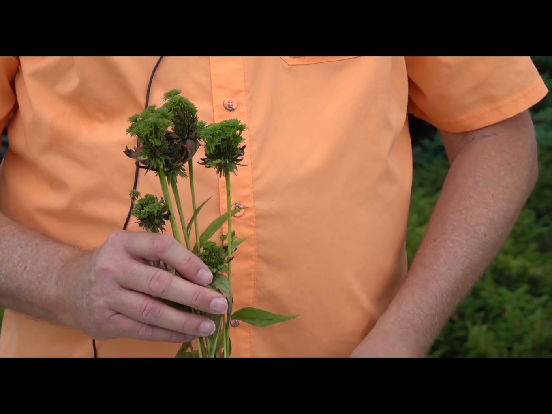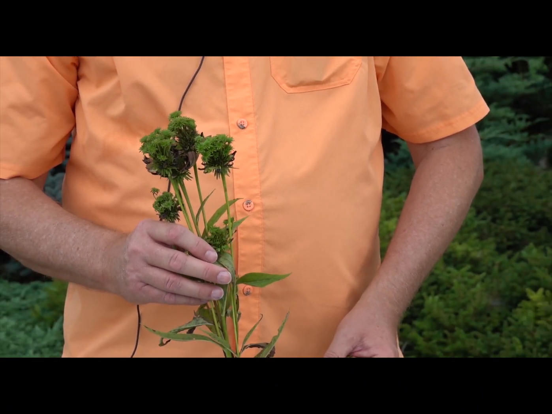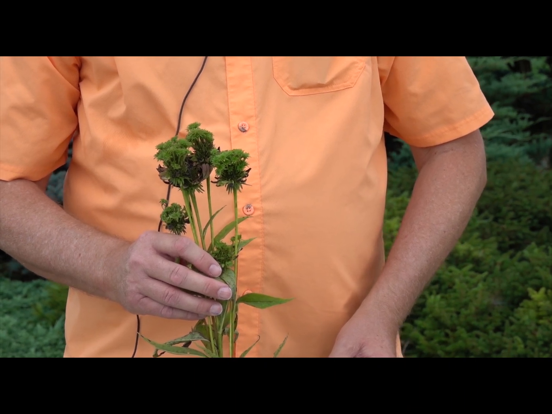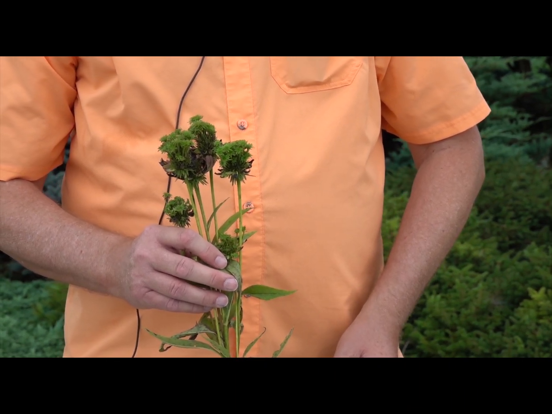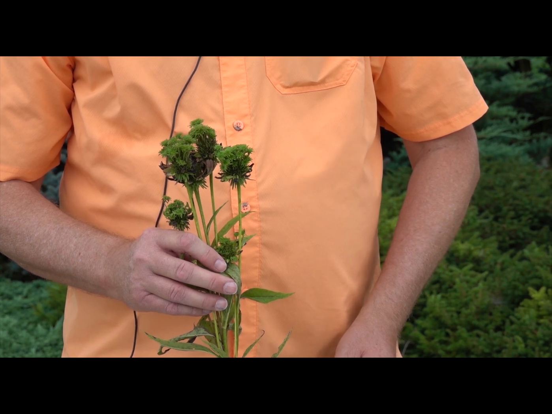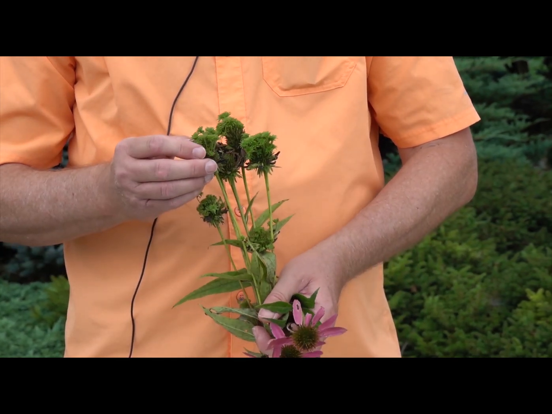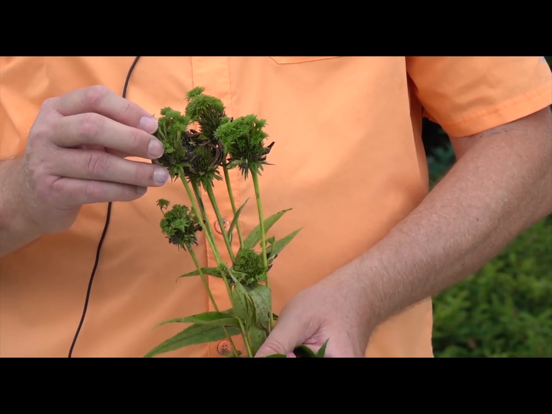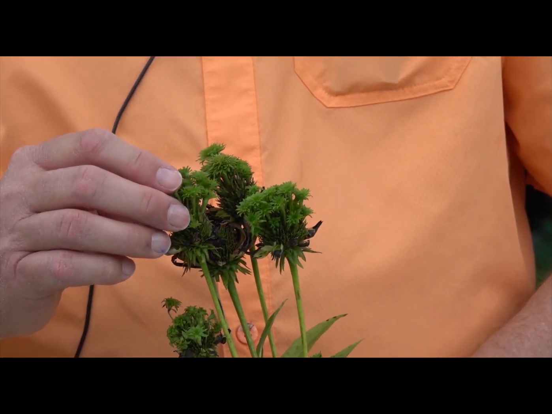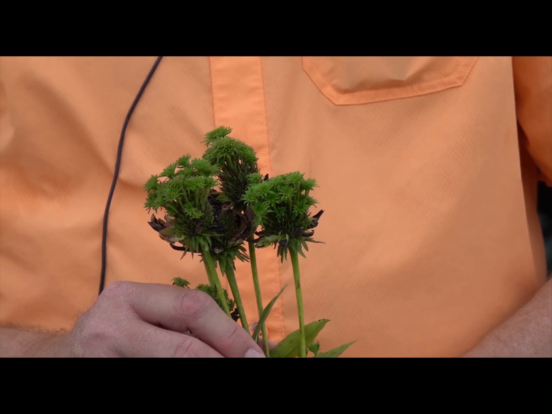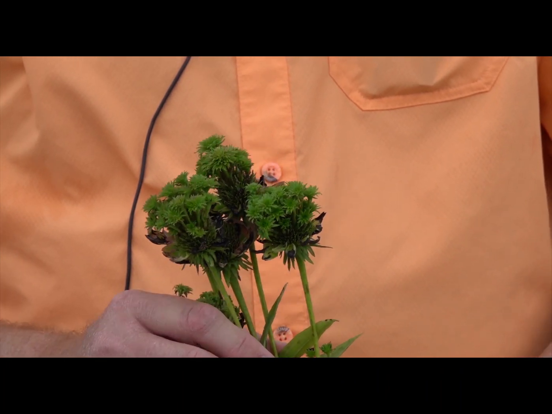So our next disease is a little bit of a strange one. This is aster yellows on purple coneflower, and there are two main symptoms. Number one, the petals do not color up as you would expect to see on a normal purple coneflower, but you also have this production of miniature flowers in the flower, which is typical of aster yellows infection on purple coneflower.